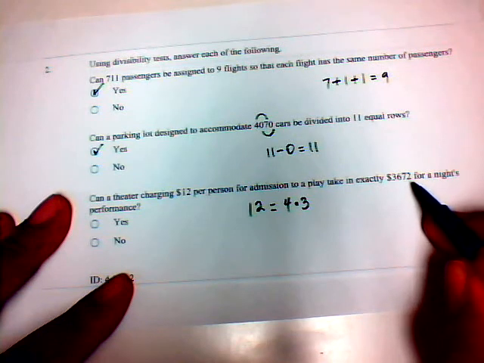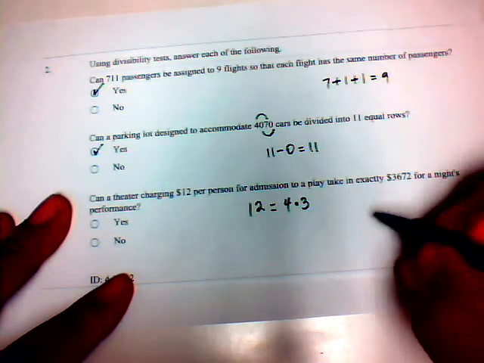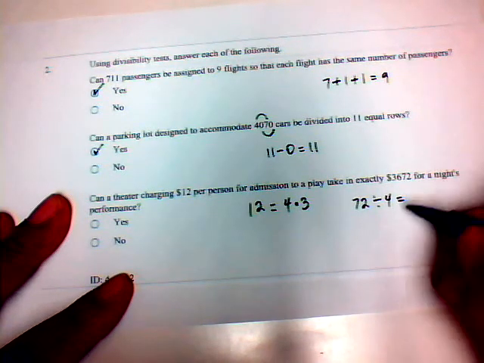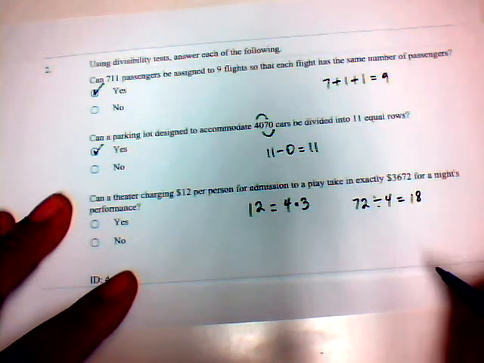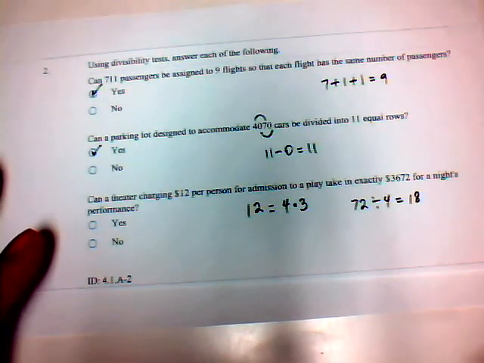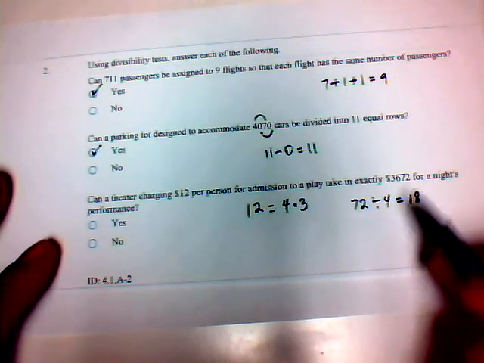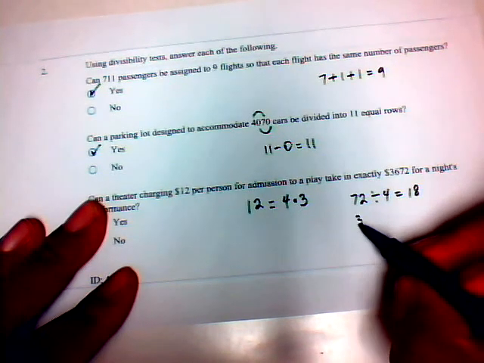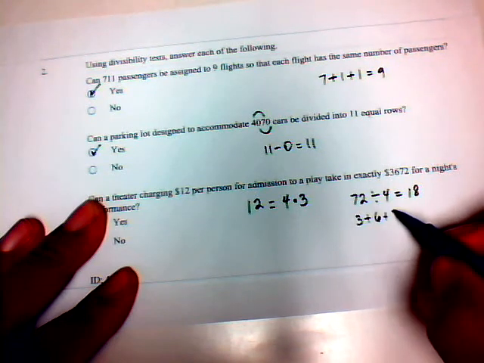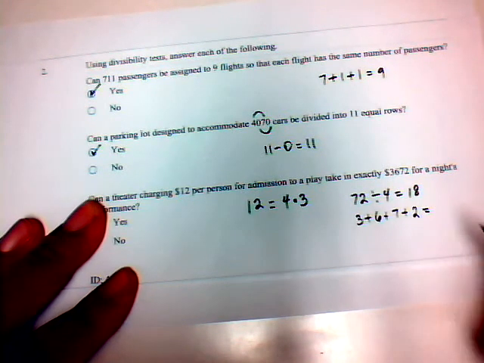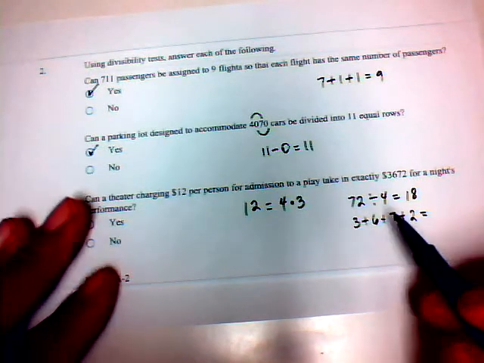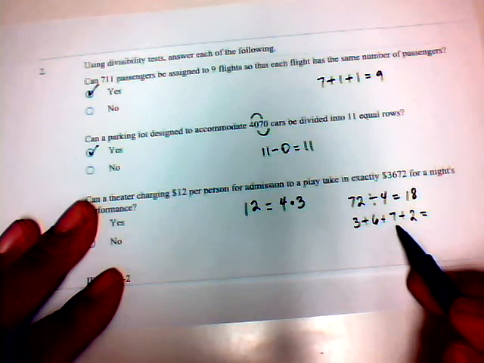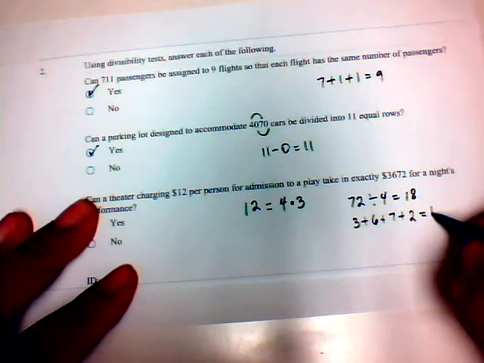Let's start with the rule for 4. If I look at the last two digits in 3,672, which is of course 72, divide that by 4, I'm going to get 18, which tells me that 72 is divisible by 4. Now, let's take the sum of the individual digits, because this represents the divisibility rule for 3. 3 plus 6 is 9, plus 7 is 16, plus 2, that's 18.